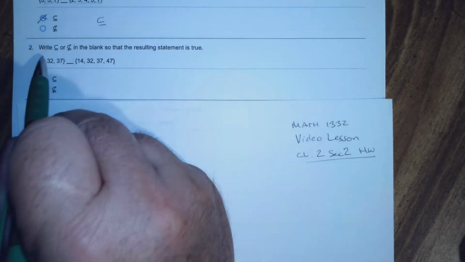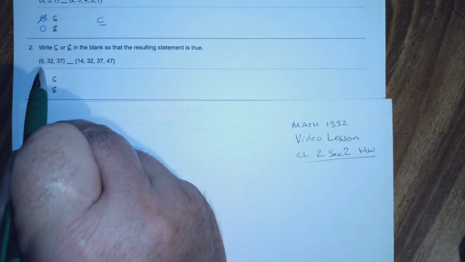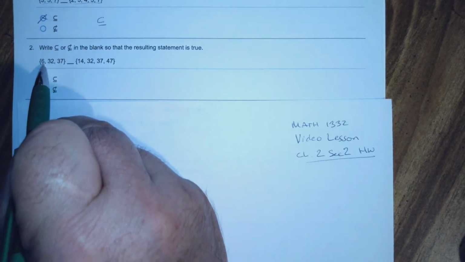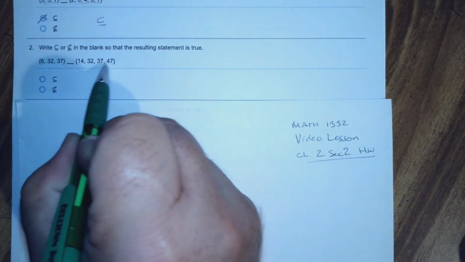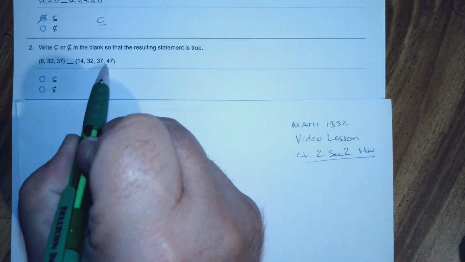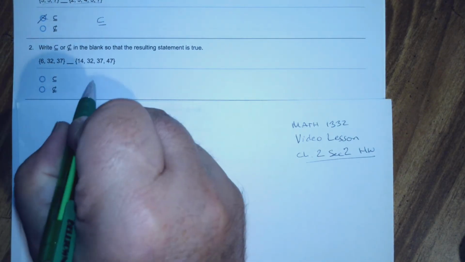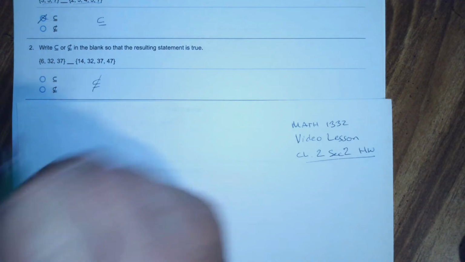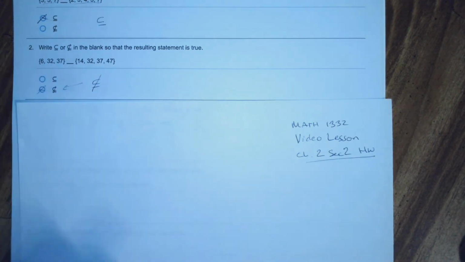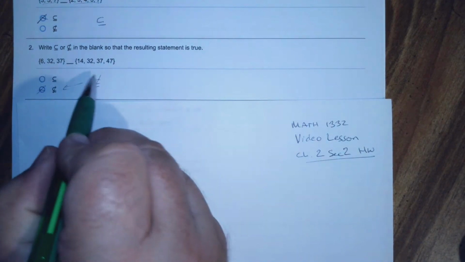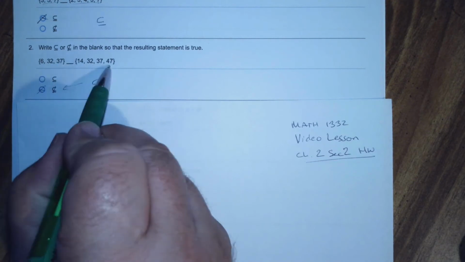Contained in. Write one of these two in the blank. So the elements 6, 32, 37, are those in this set? Only 37 and 32, we're missing 6. So it's that one. Remember, in order to be included or contained in, all of these have to be in the other.